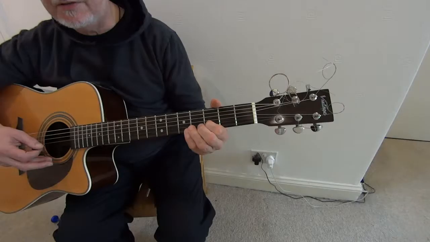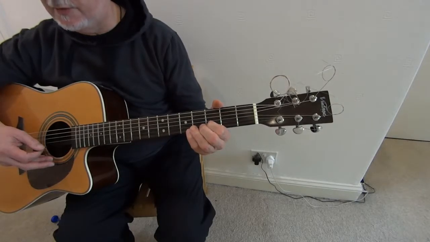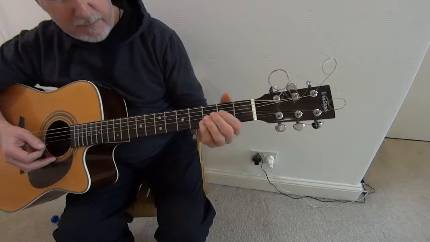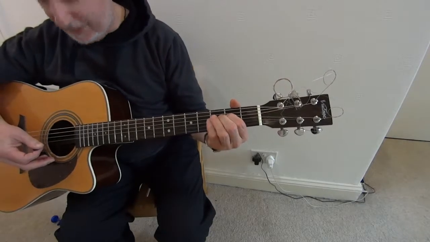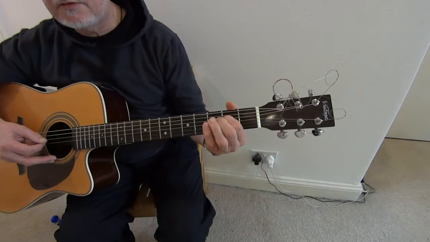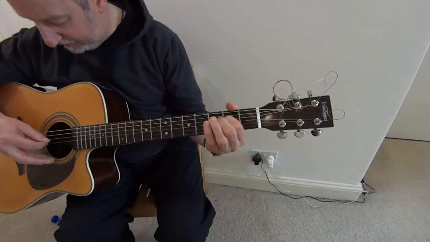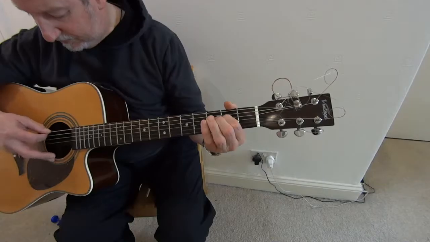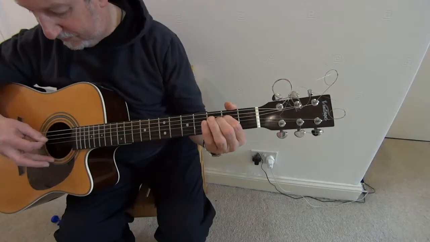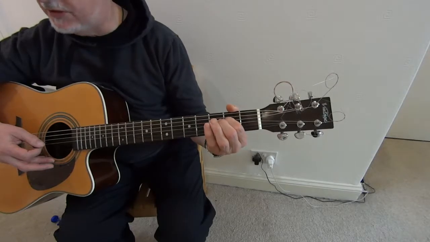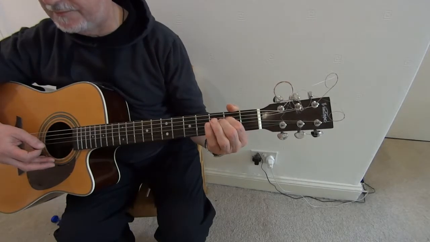So the 2 Ds should be an octave apart. Now play the 4th string at the 2nd fret and tune the open 6th string to that note. So the 2 Es should be an octave apart.